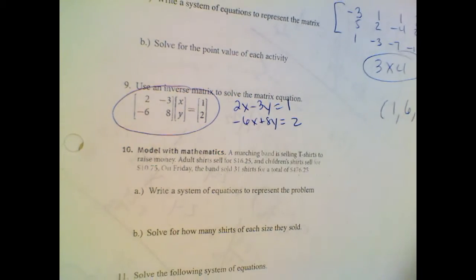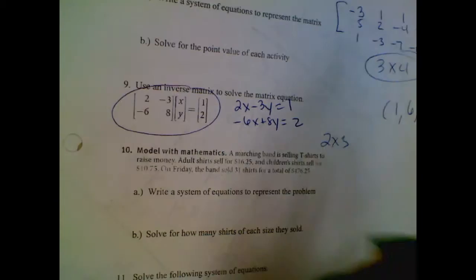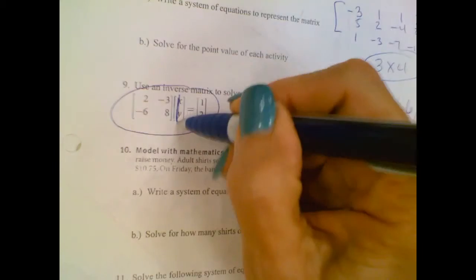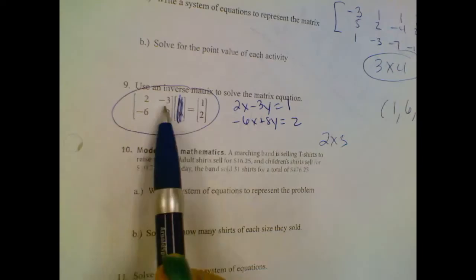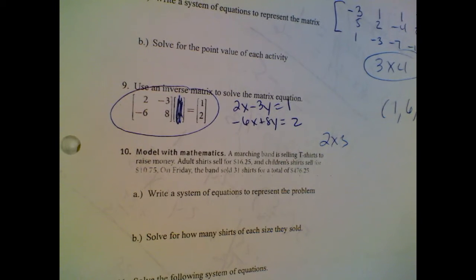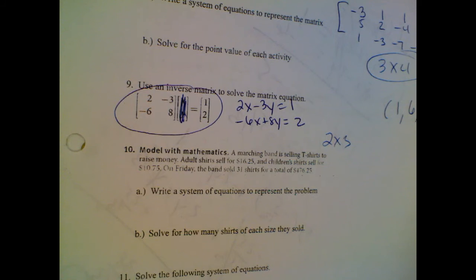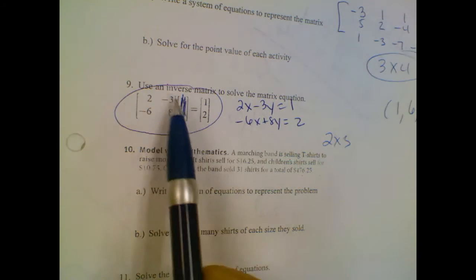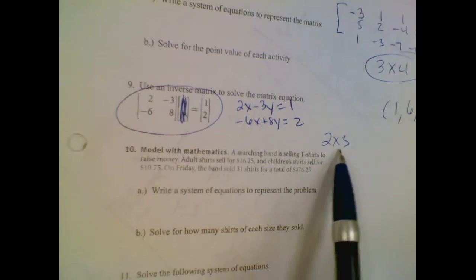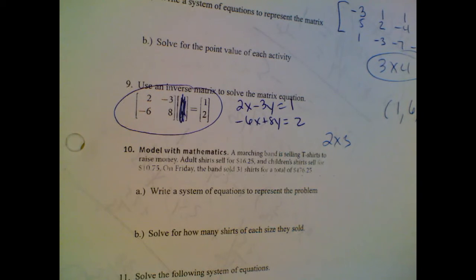So if you see like this, to me, this is already set up. I would do a 2 by 3 on the matrix. Do not type in the X and Y. Type in 2, -3, 1, -6, 8, 2, and it'll give you your answer. Do what we did. I don't do it with inverses. I do not teach this with inverses. I just do the RREF key. So just type this in as a 2 by 3 if you ever see something like that, and you'll get your answer. There's some other ones you guys can practice.